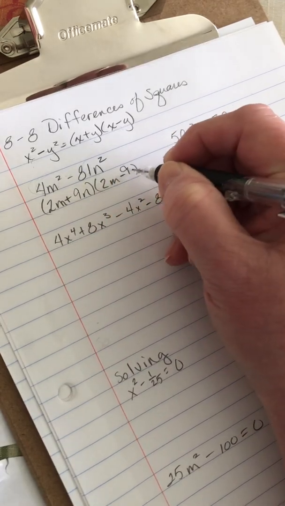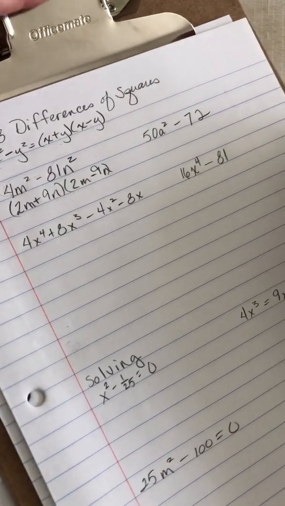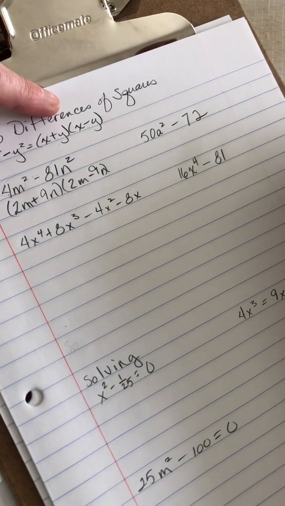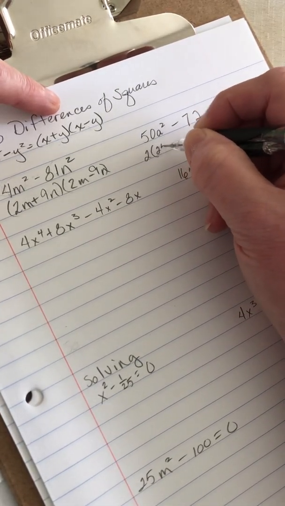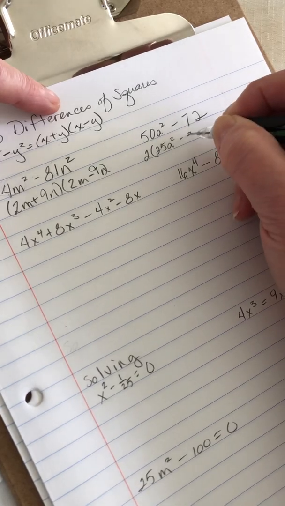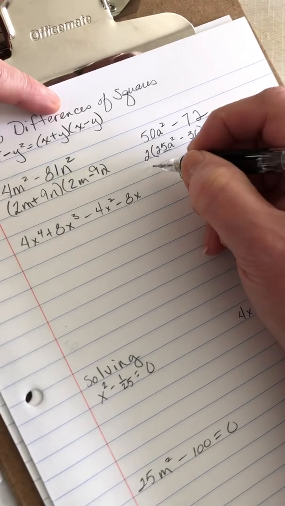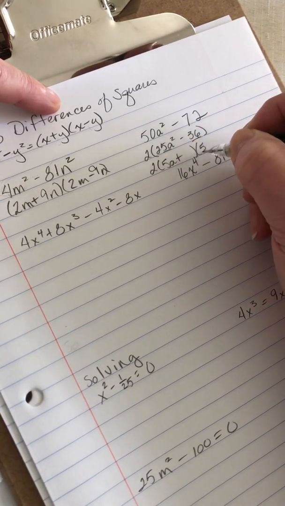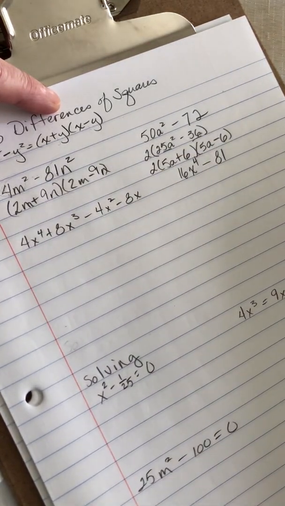And I'm done. Okay? Now sometimes you have to see, I look at this one and I say, well, 50 is not a perfect square and 72 is not a perfect square. But if I divide out that GCF of 2, I get 2 times 25a squared minus 36. That's a square, so it fits my pattern. The square root of 25a squared is 5a, plus and minus, the square root of 36 is 6, and now it's done.